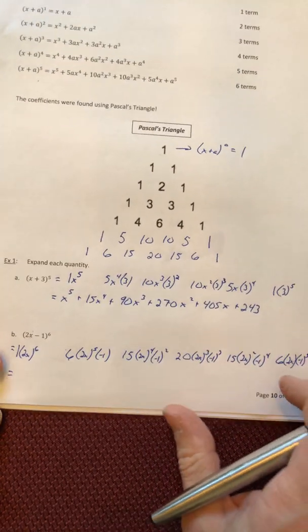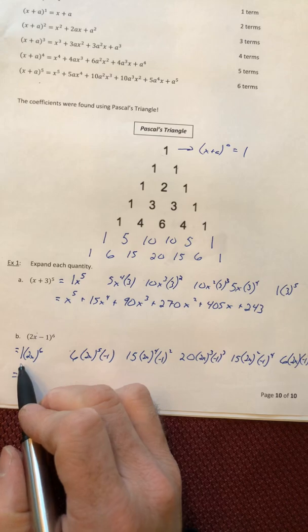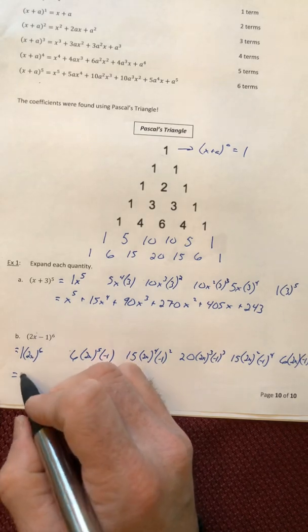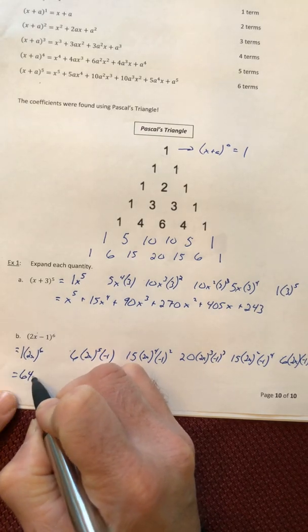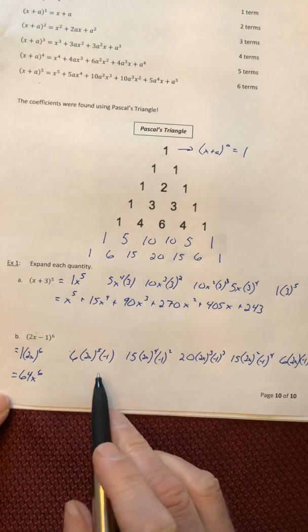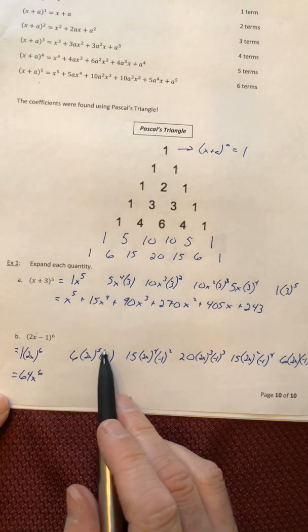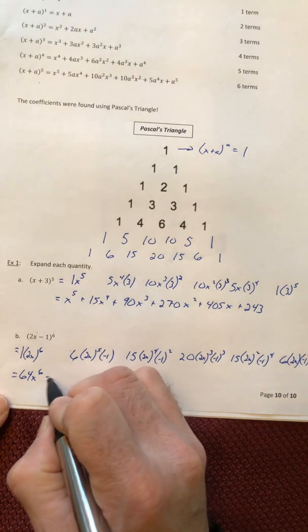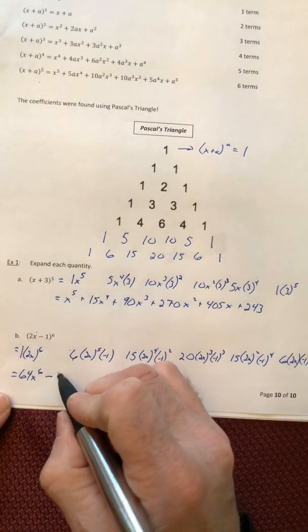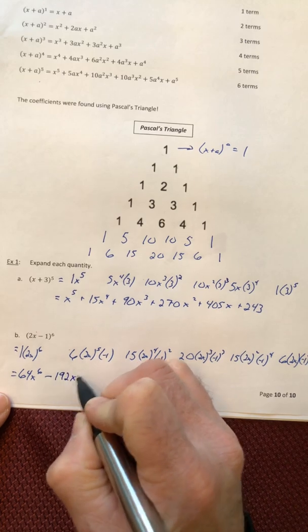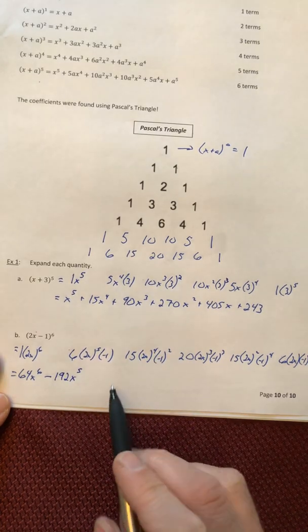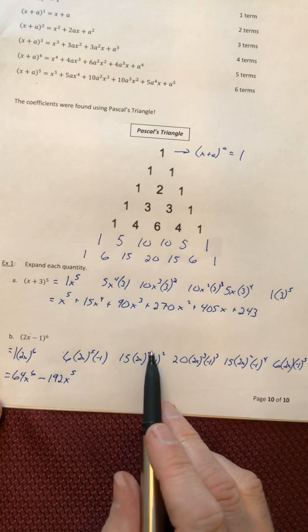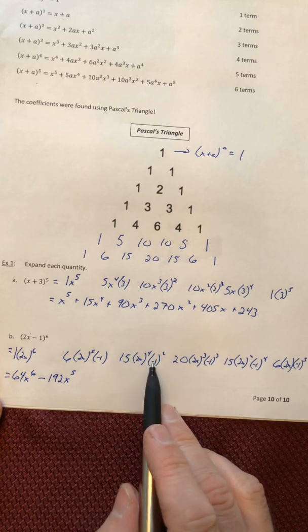All right, now let's just do the arithmetic. 2x to the 6th power would be 64x to the 6th. 2x to the 5th power times 6 times a -1 is -192x to the 5th. 2x to the 4th times 15 times -1 squared.